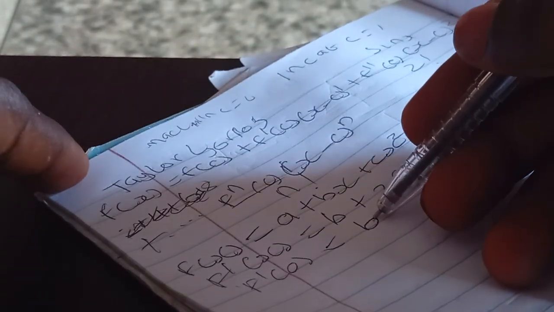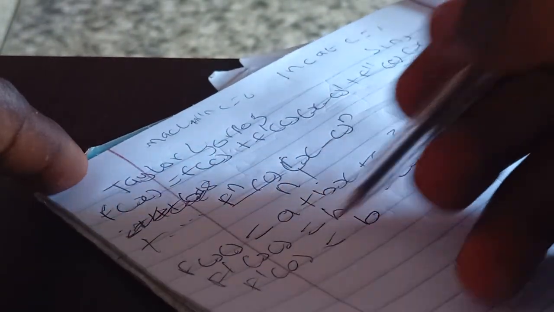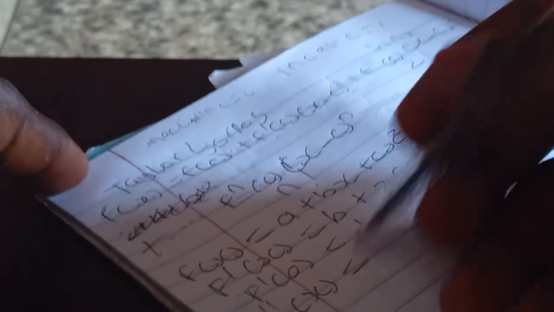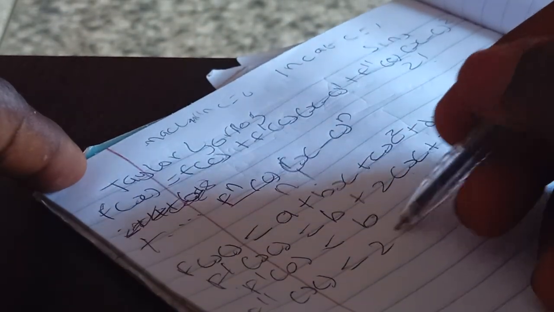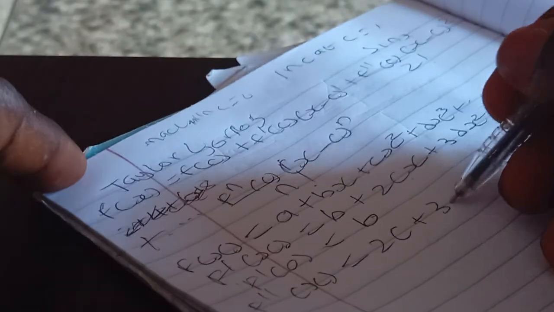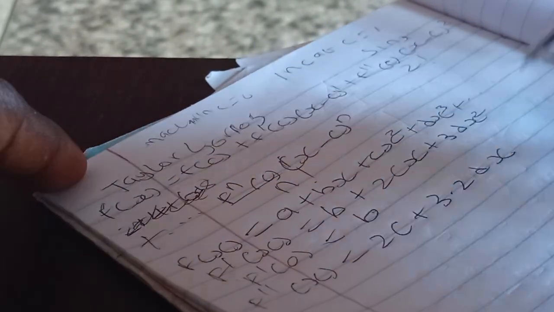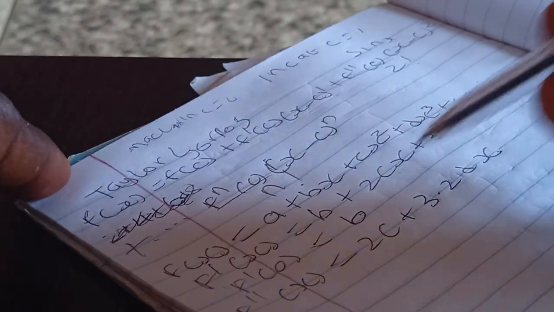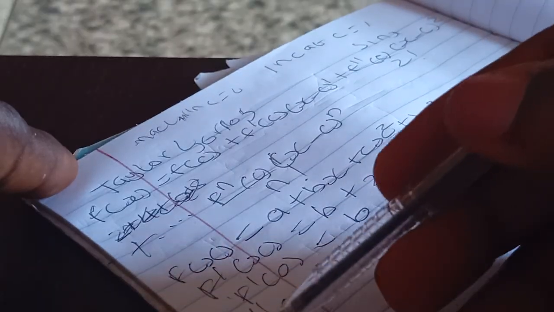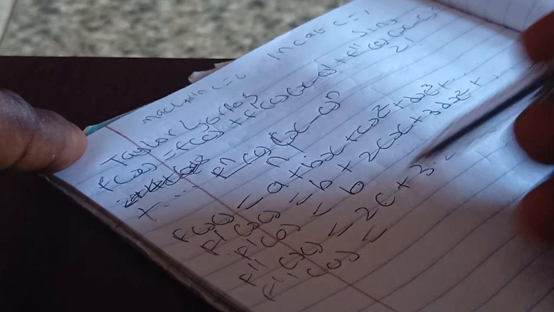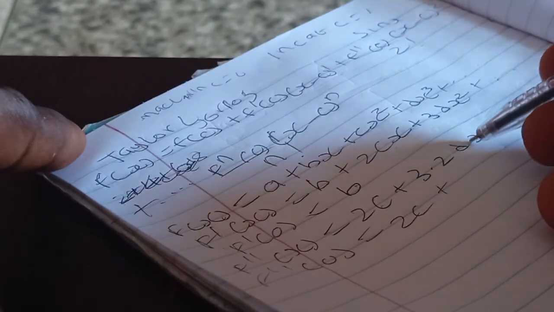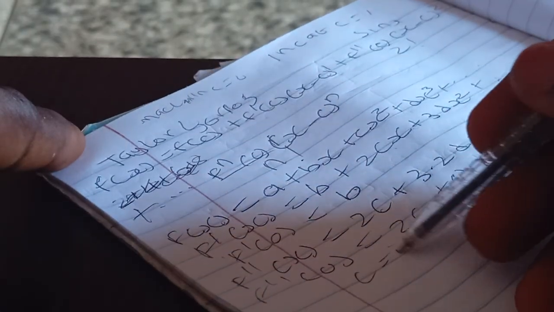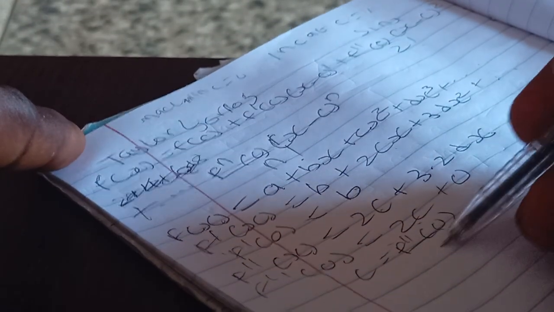When you differentiate this again, f double prime of x is equal to 2c plus 3.2dx plus and so on. Here too you keep differentiating. When you put x as 0, f double prime of 0 becomes 2c, because the x term gives 0. So when you make c the subject, c is f double prime of 0 all over 2.